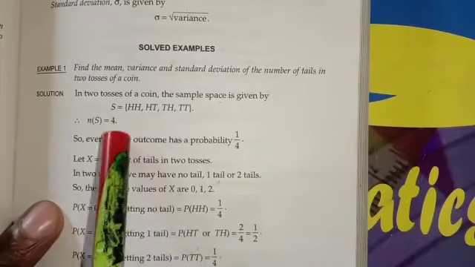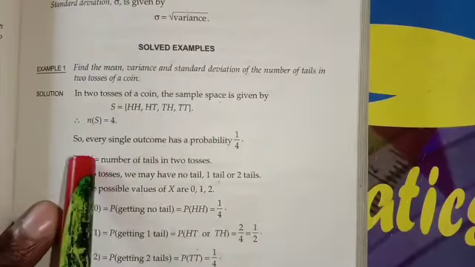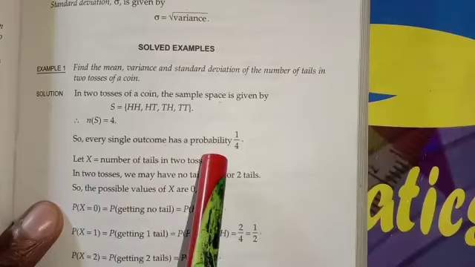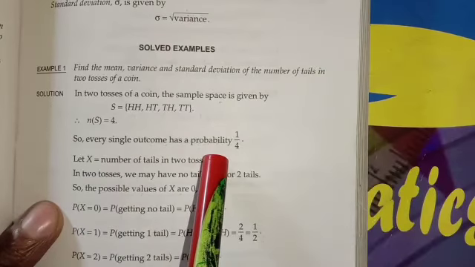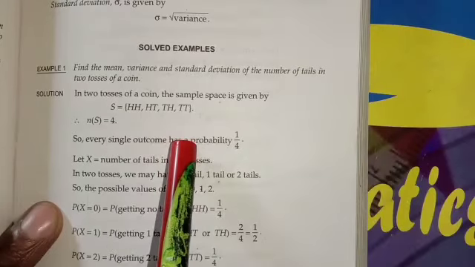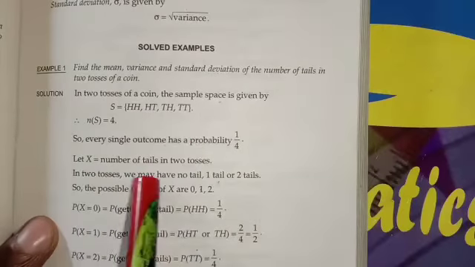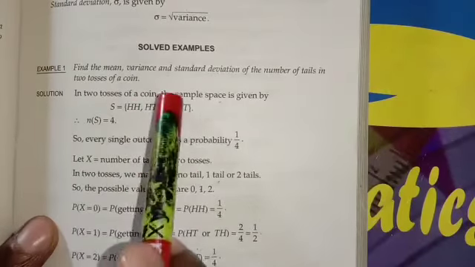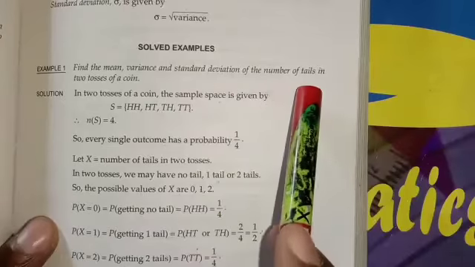The total number of elementary events is how much? 4. So every single outcome has a probability 1 by 4. Probability of getting head head is 1 by 4. Probability of getting head tail is 1 by 4. Like that. Let X be the number of tails in two tosses. Find the mean, variance, standard deviation of the number of tails.